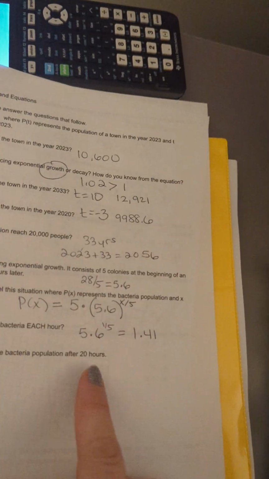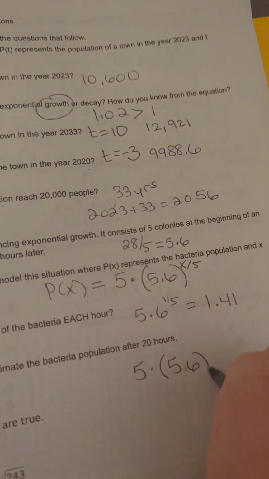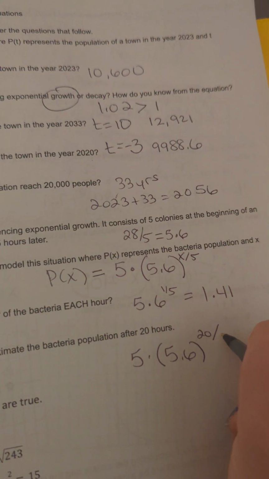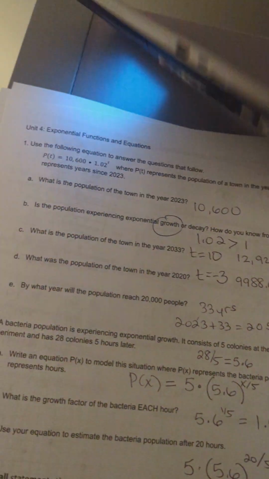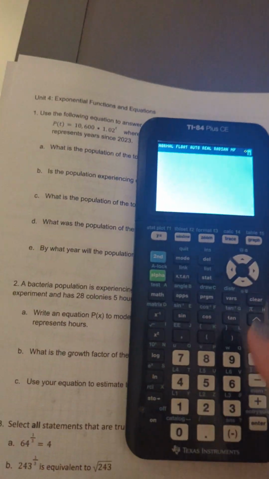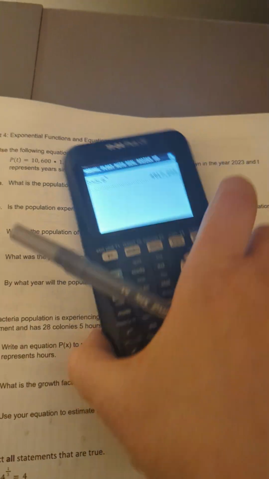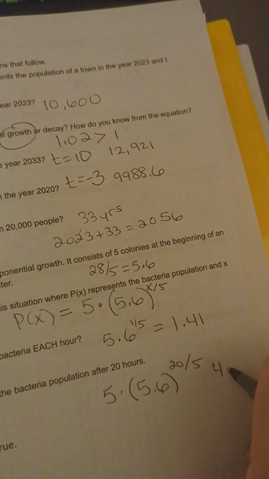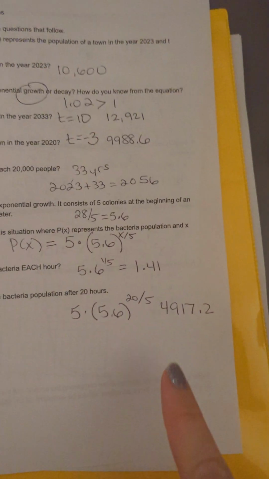And what about after 20 hours? So 5 times 5.6 to the 20 hours divided by 5, or I could just use 4 in my exponent. 5 times 5.6 to the 4th, it would be at 4917.0.2 if you wanted to round it.